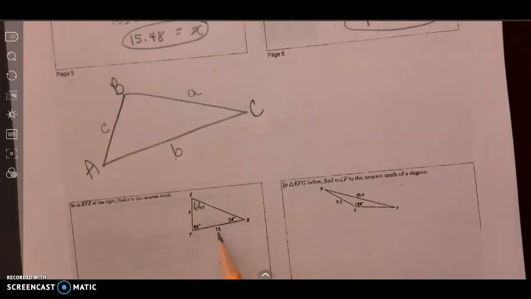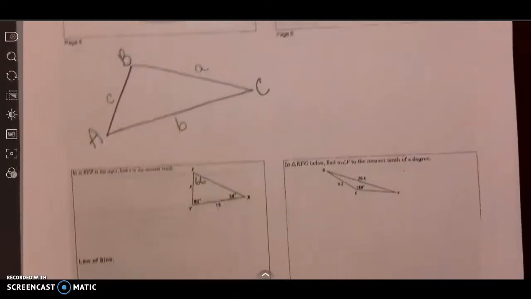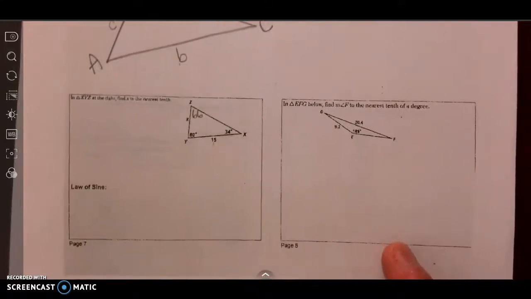This is not a right triangle, so we can't use sine, cosine, or tangent. But we can use something that's called law of sines.